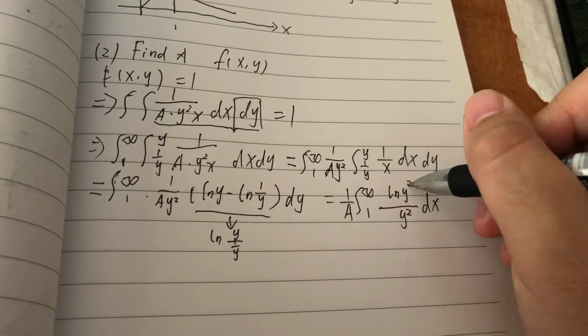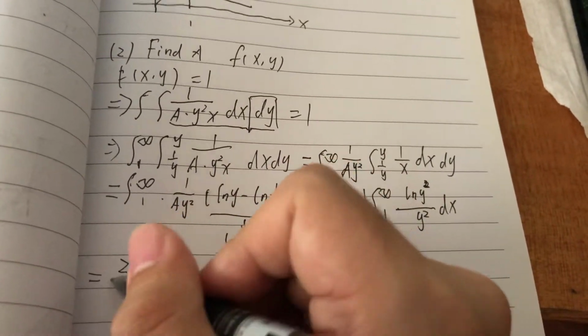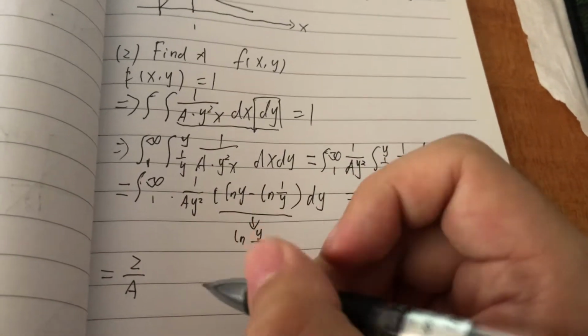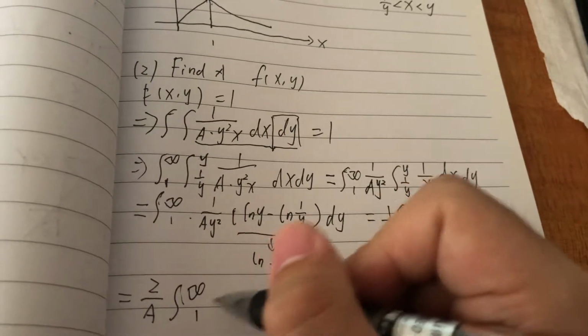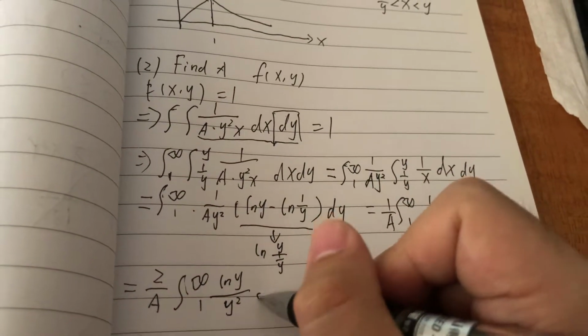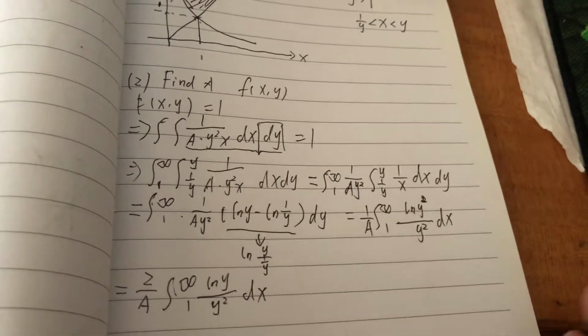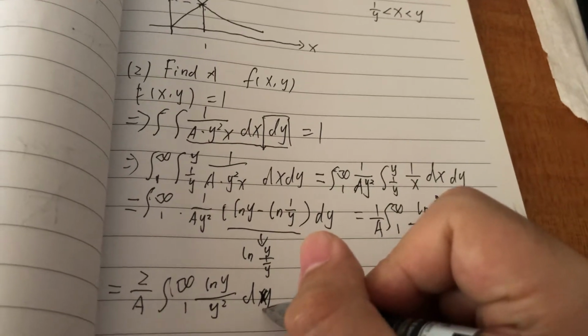Also we can move this 2 to the outside, and we get 2 over a, and here ln y divided by y, dy. Oh no, not dx, dy, sorry.